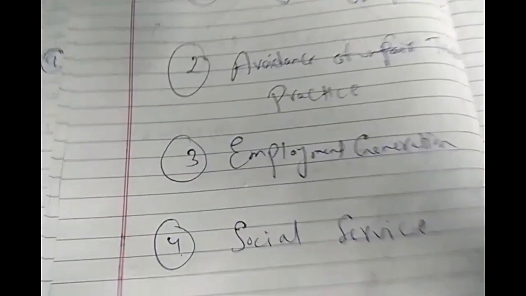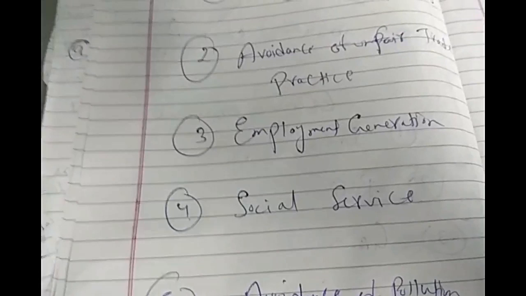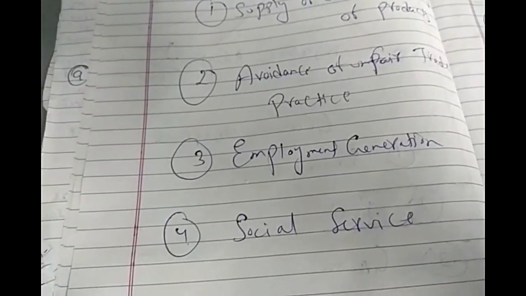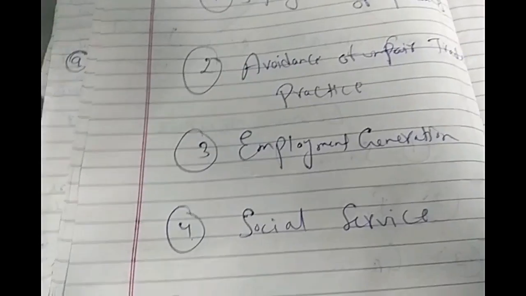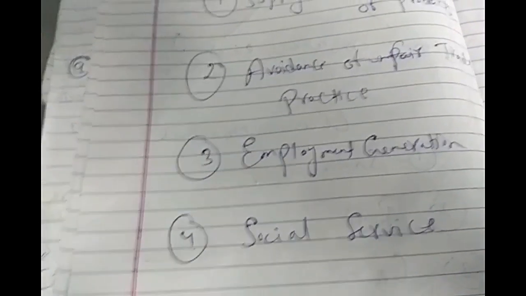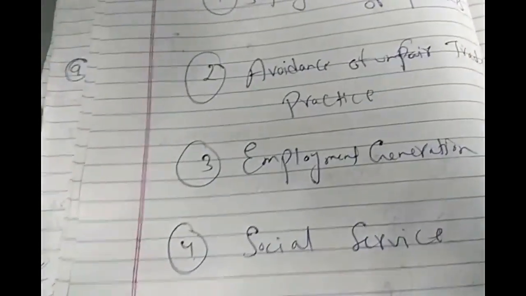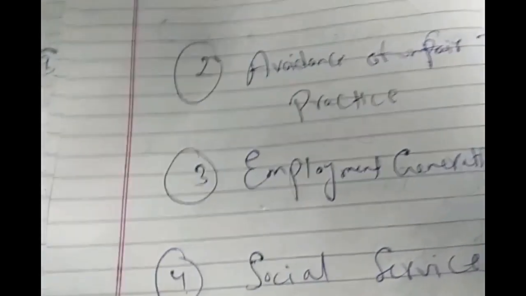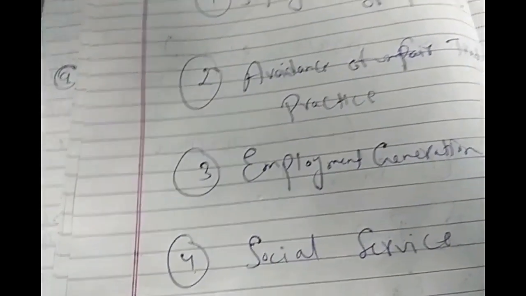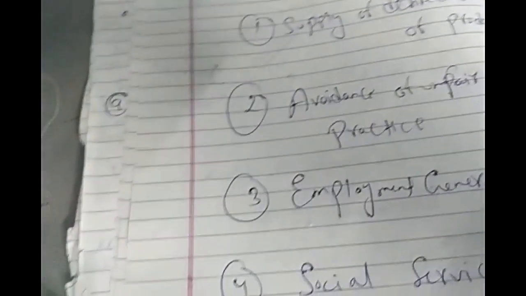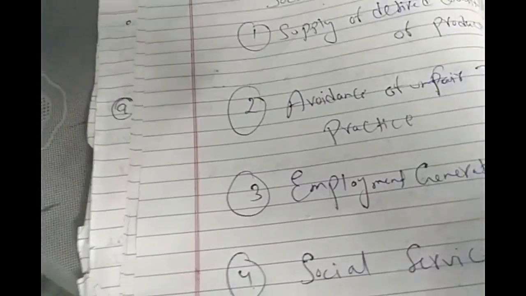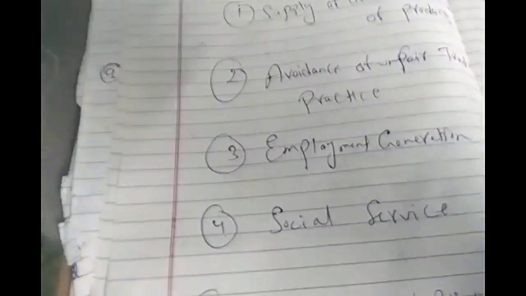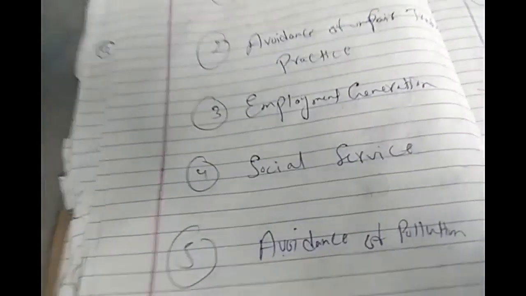Next, employment generation. Employment generation means that wheresoever a businessman is establishing a business, he should create employment opportunity near the society where his business exists. Business is a creation of society, so they must do something for the society also. The business should create some employment opportunity for the society where it exists. Next, that is social services.